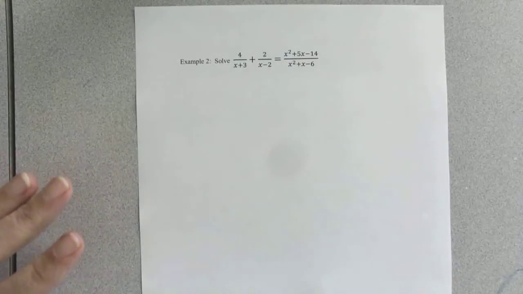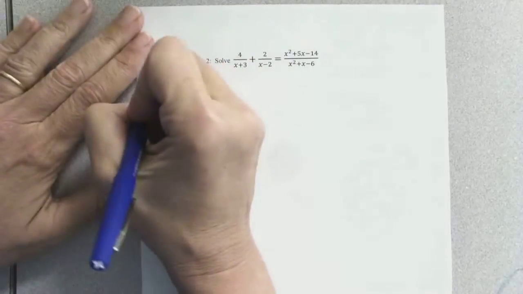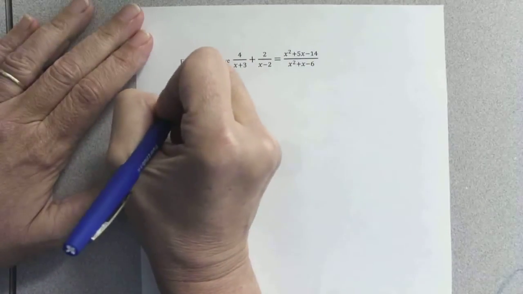Okay, next problem. Well, this looks like a mess. Since it looks like a mess, try to simplify it first. Try to make it look more normal. And so this is starting out as a rational equation. It's a fraction. It's a rational equation to start out with.